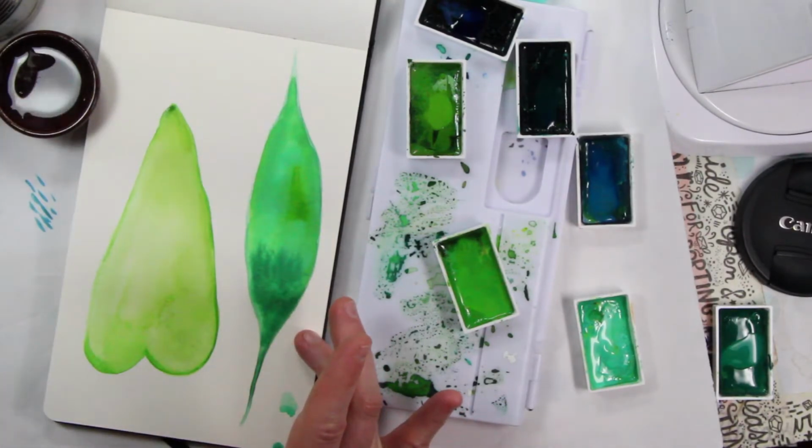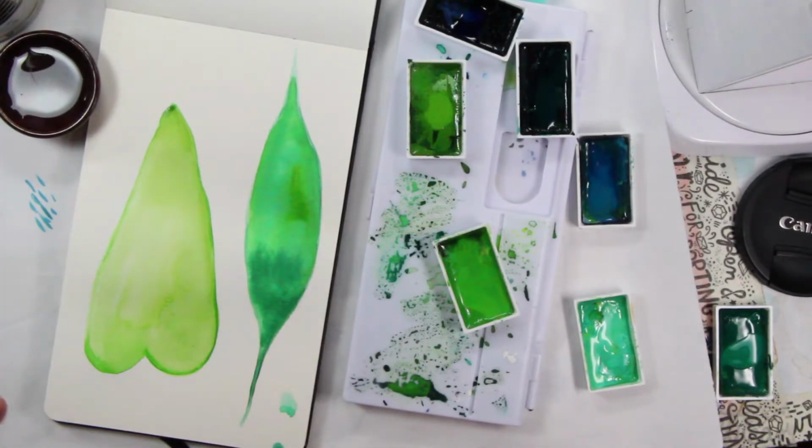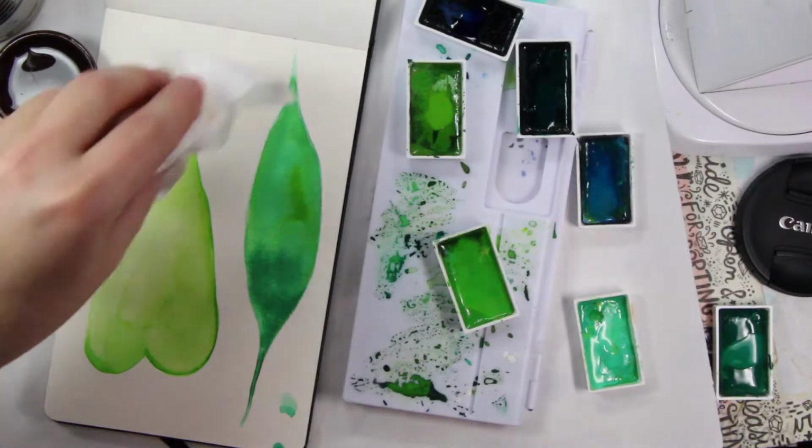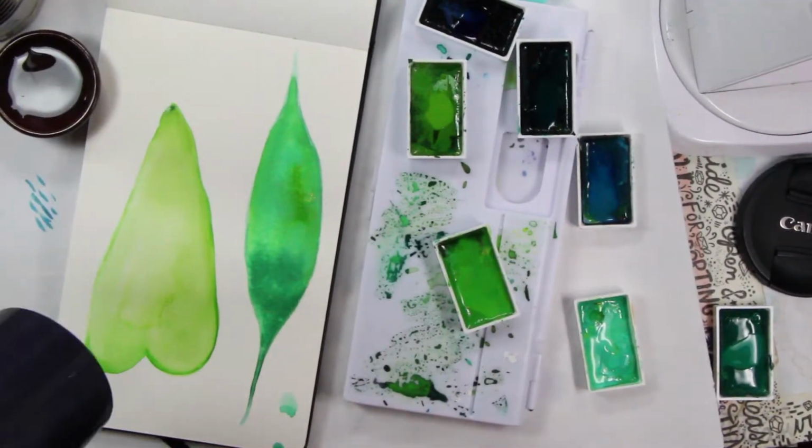So here I'm just sort of experimenting. So I'm going to show you, I know that a lot of people use salt to create some cool effects with watercolor. I sometimes just like to use my spritzer because it can do very similar. And this is also my secret weapon, the hairdryer.